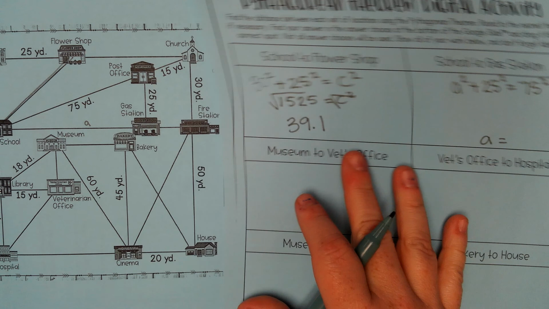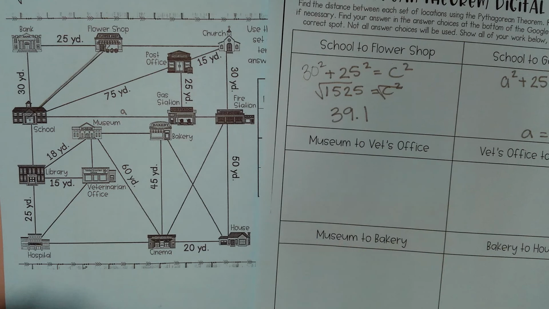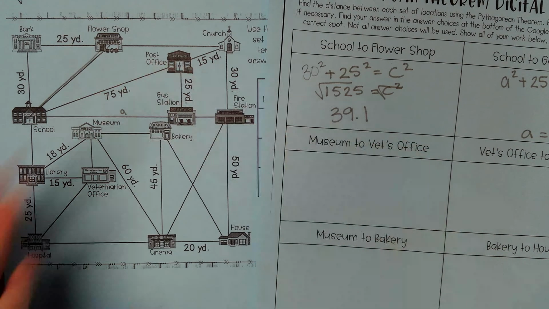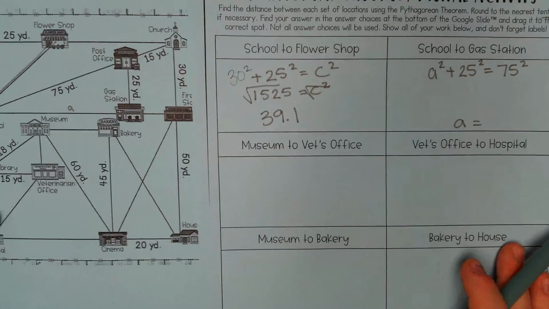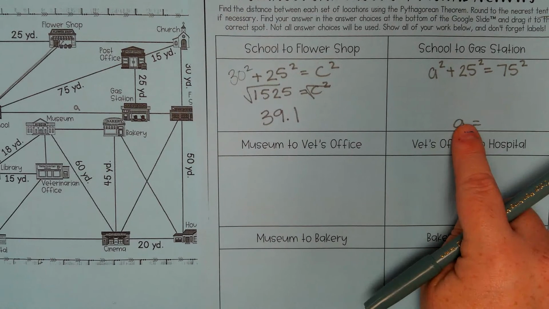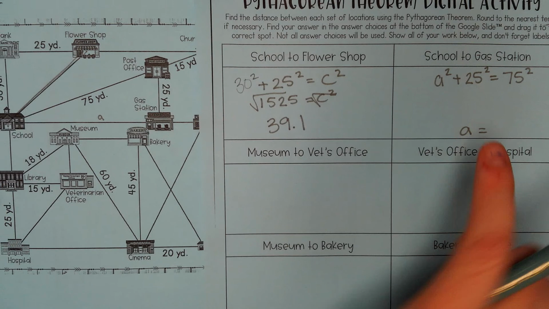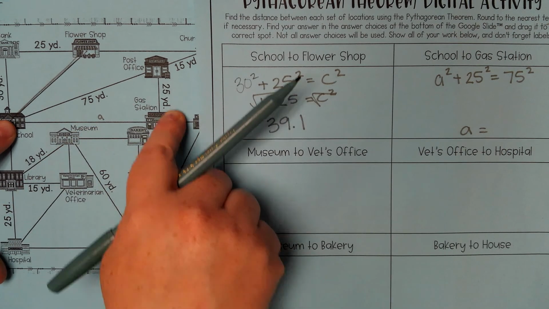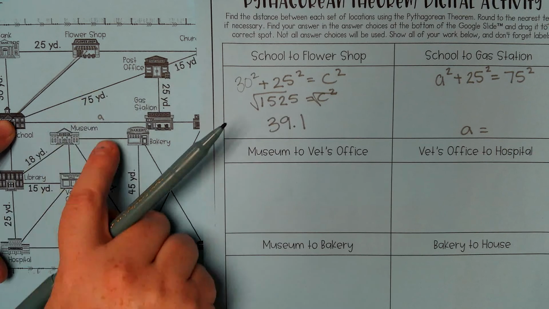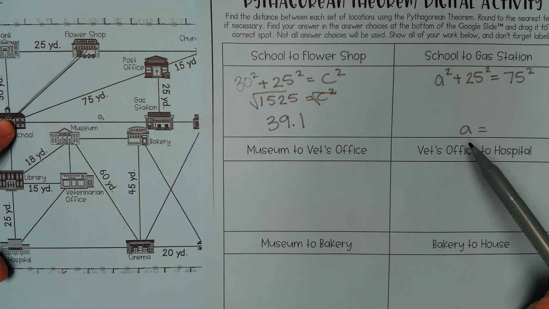Oh no. It froze on me, so I don't know what you guys heard. So let's go back here. The school to gas station. Well, to get from the school to the gas station is right here. And we have a triangle going this way. We are missing a leg, so we are solving for A.